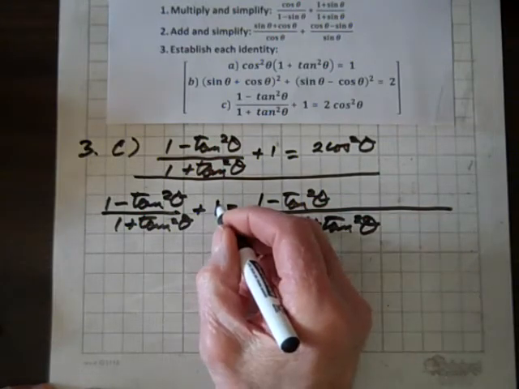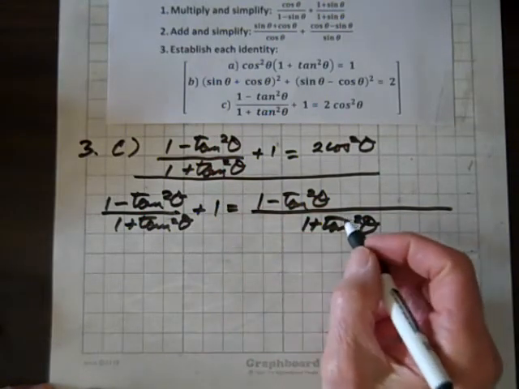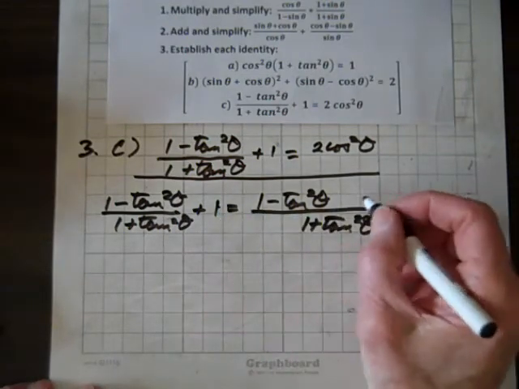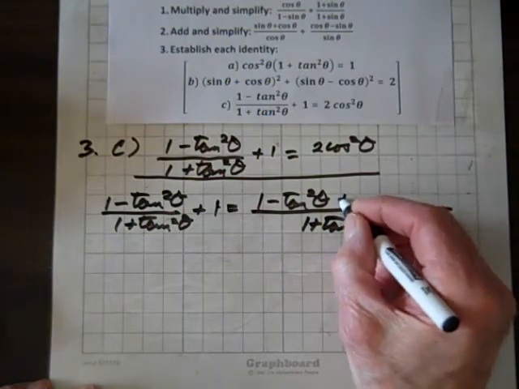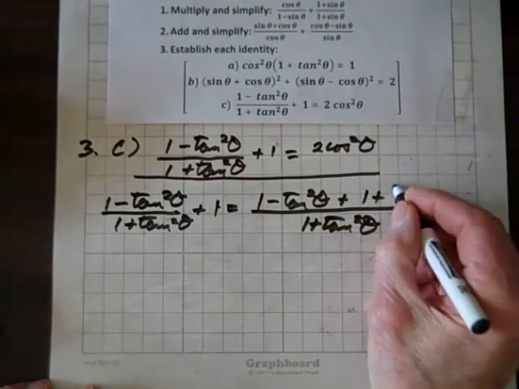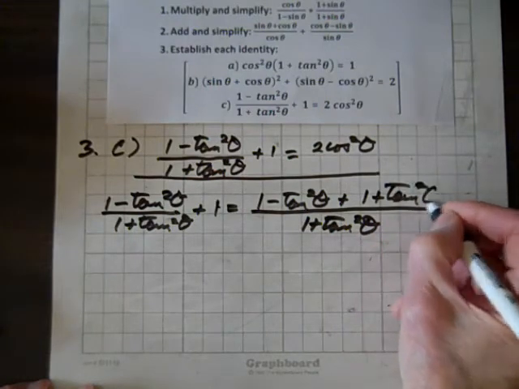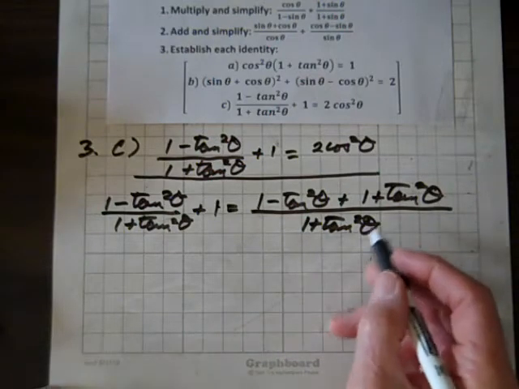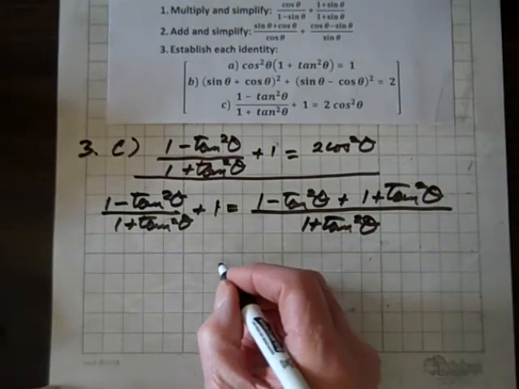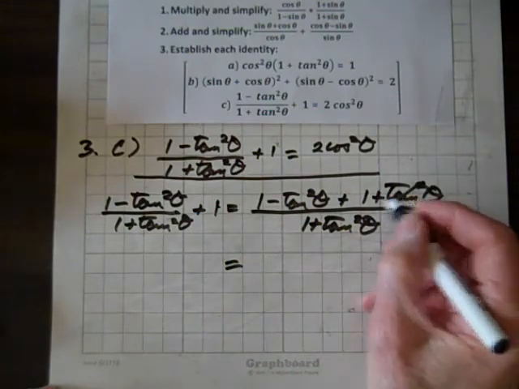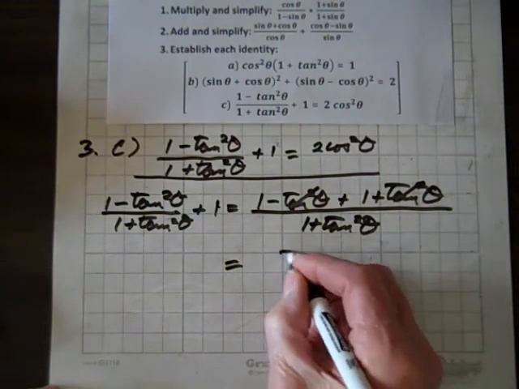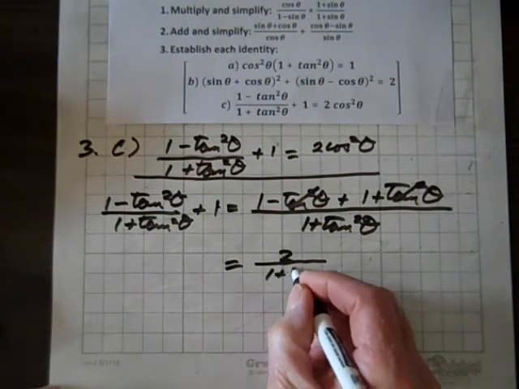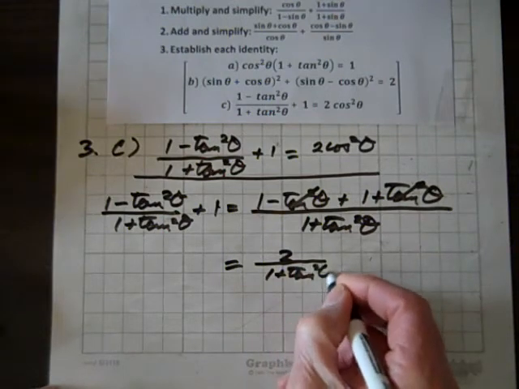And to get that, we just rewrote 1 in the form of 1 plus tan squared theta over 1 plus tan squared theta, which is our common denominator. So we've accommodated for that. And this equals, now the tan squared thetas divide out, and we get 1 plus 1 is 2 over 1 plus tan squared theta.